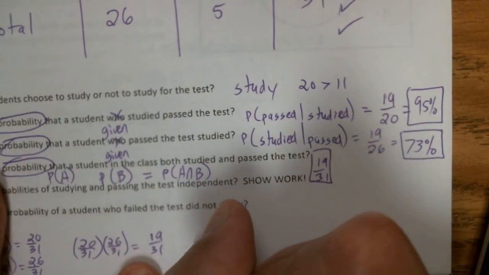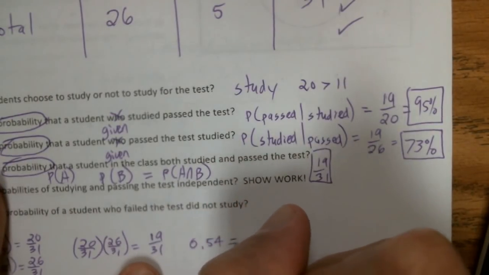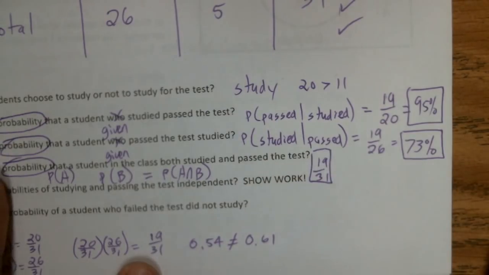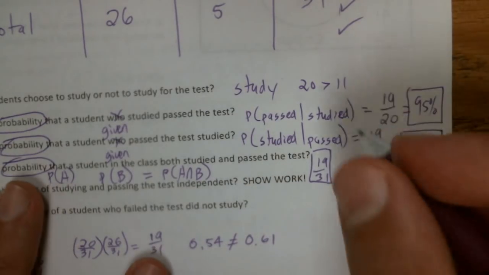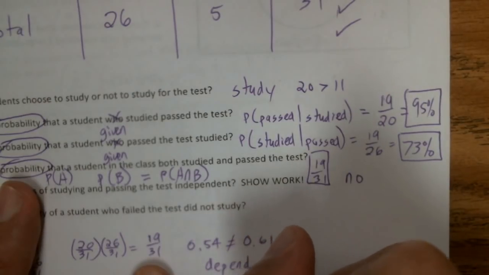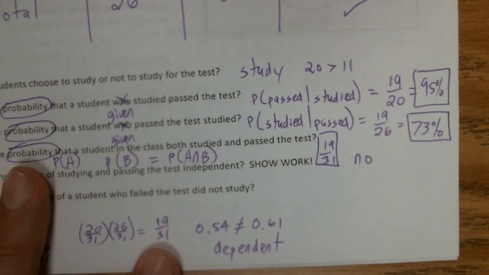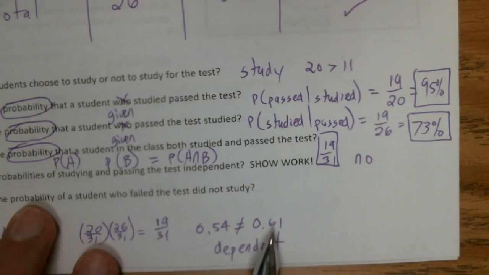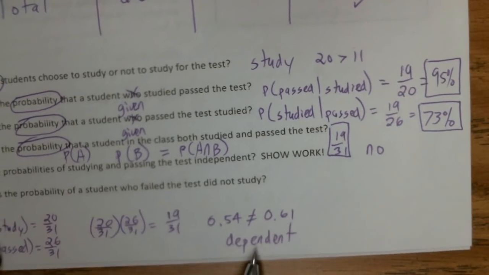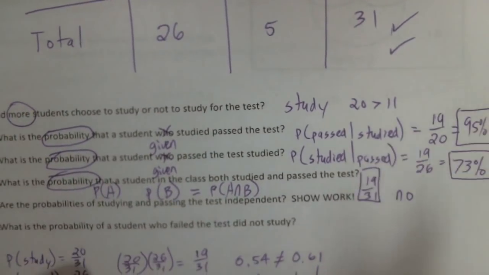I'm going to say 0.54 is not equal to 0.61. Okay, so when they don't equal each other, the answer is no. They are dependent. Okay, dependent, they don't match. If the left side equals the right side, then they are independent. Okay. All right, let me do this last one here, F, and then I will do the last page in a separate video, part 2.